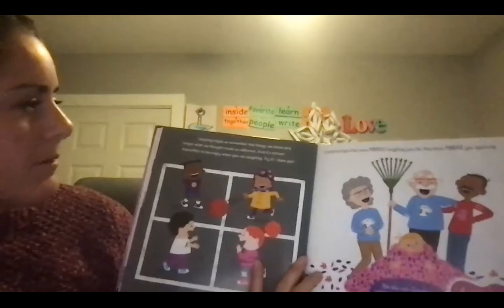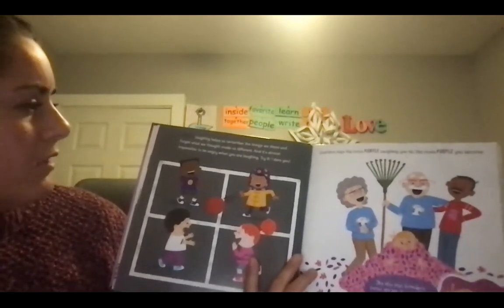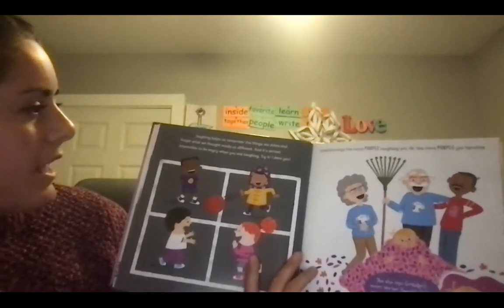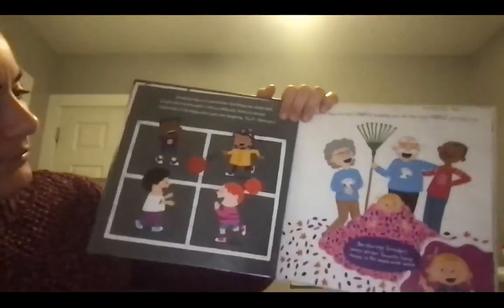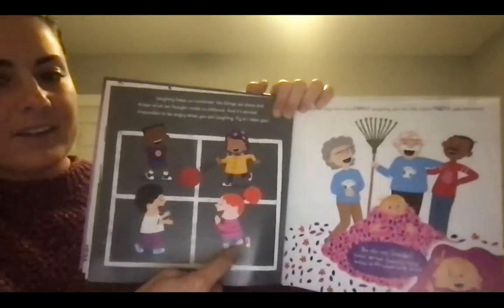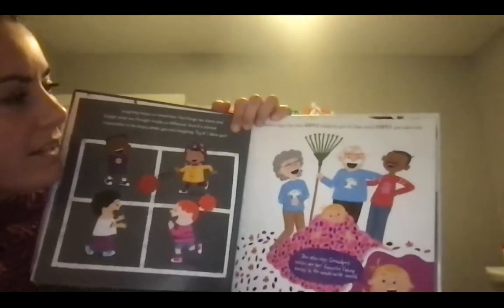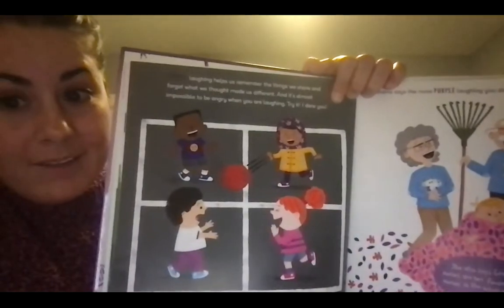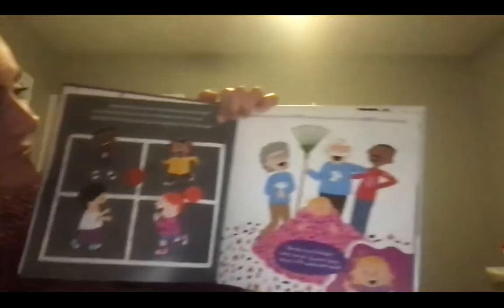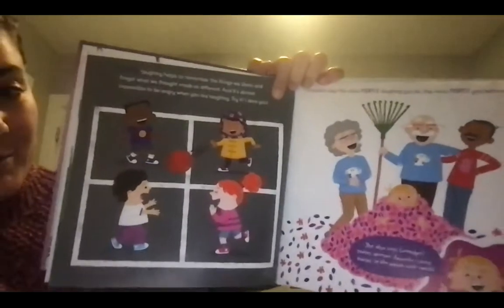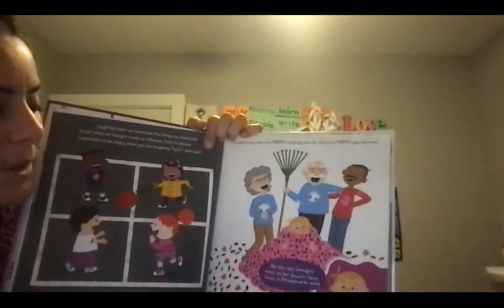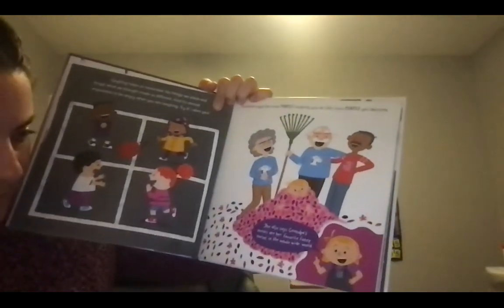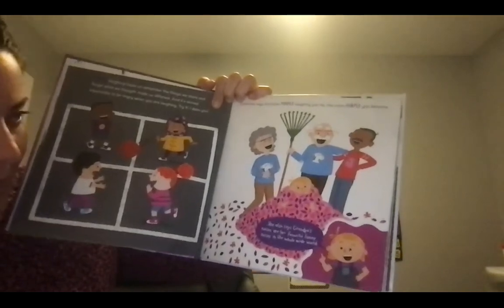Laughing helps us remember the things we share and forget what we thought made us different. And it's almost impossible to be angry when you are laughing. Try it. I dare you. Oh, I love how they all are different here. And they're still laughing together, right? Kind of goes with the Martin Luther King book, right? Martin's big words. No matter if you look different, we can all play together and work together. Grandma says the more purple laughing you do, the more purple you become. She also says Grandpa's noises are her favorite funny noises in the whole wide world.